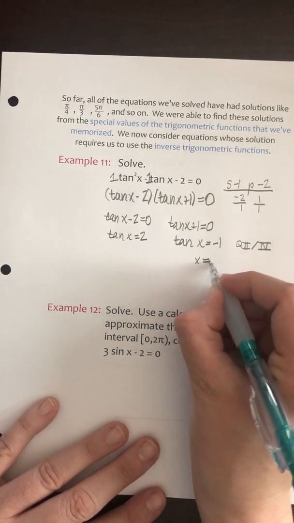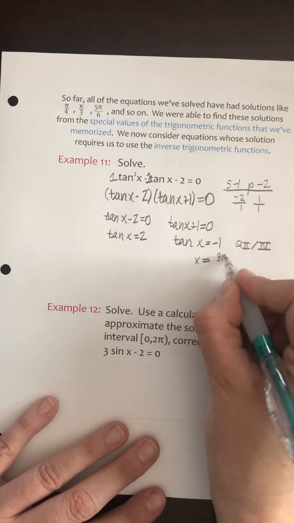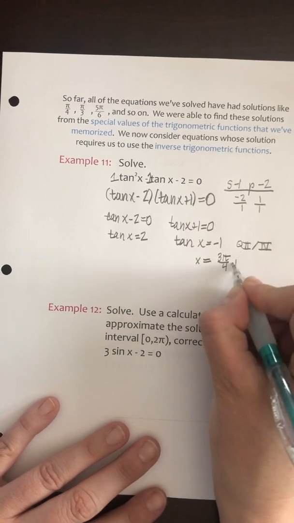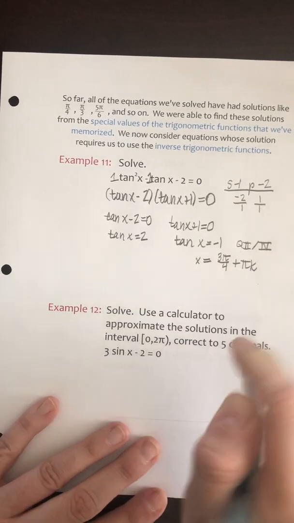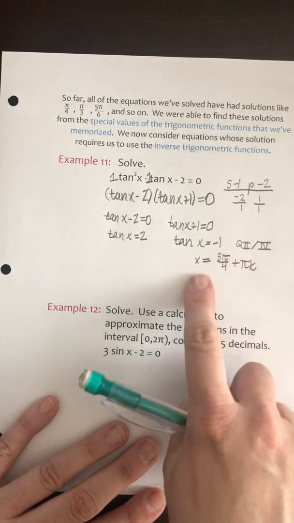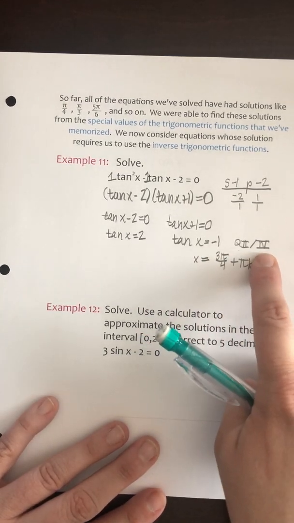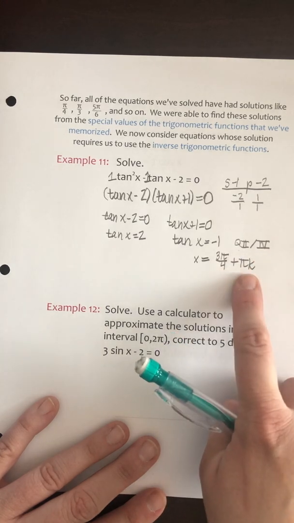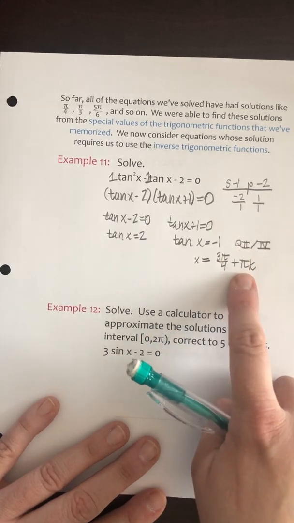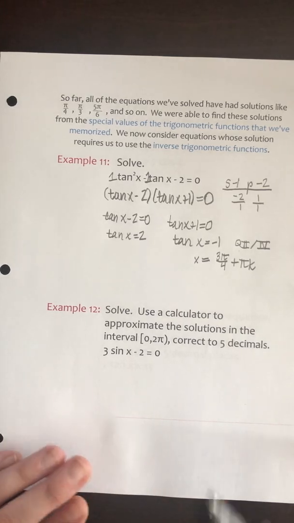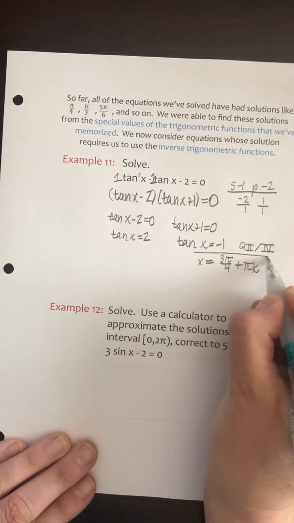Again, you got to know your unit circle, but that would be at 3 pi over 4. And if I add pi k to it, that takes me to 3 pi over 4 is the quadrant 2 answer. If I add pi k, it takes me to quadrant 4. And then if I add another pi k, it takes me back to 2. And if I add another one, it takes me back to 4. So this is one of the solutions.